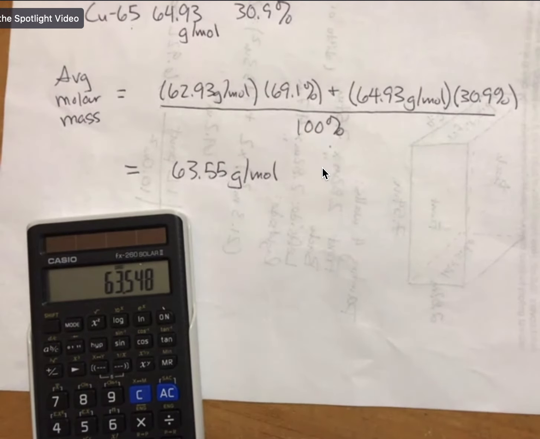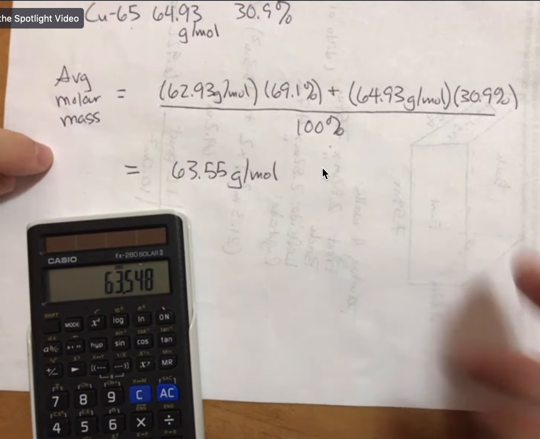And 63.55, this is the average molar mass.